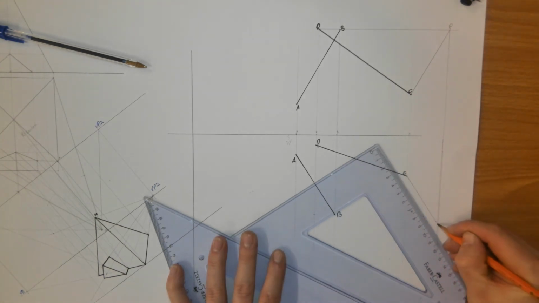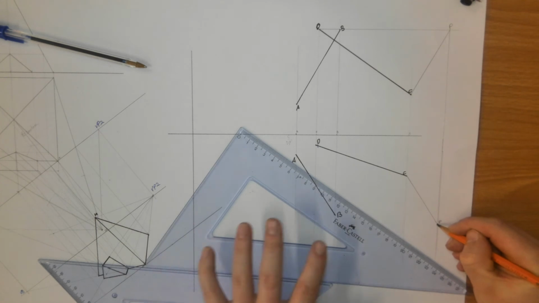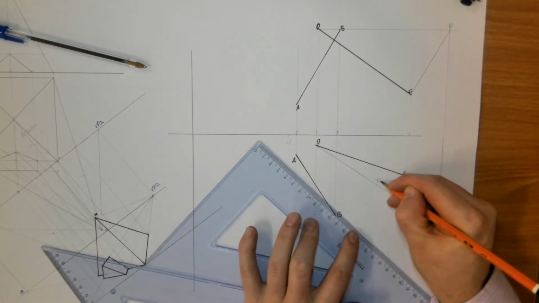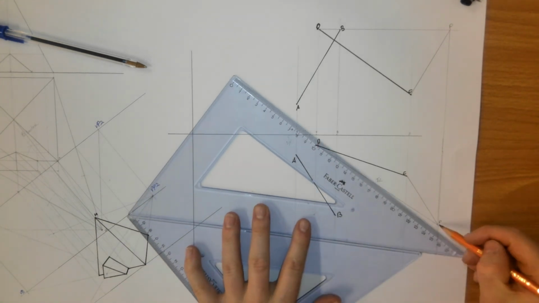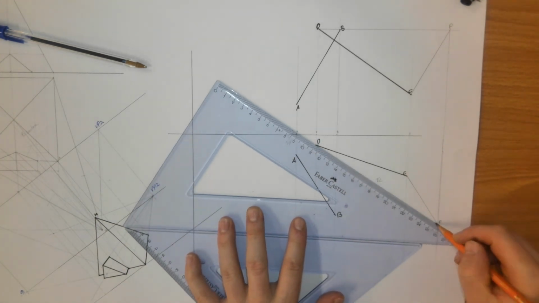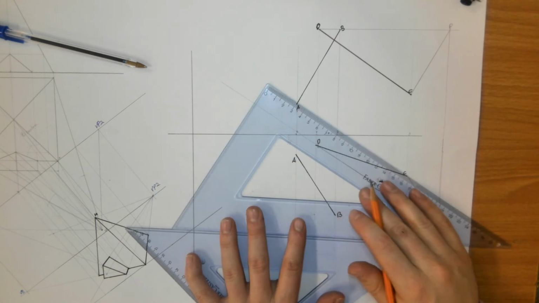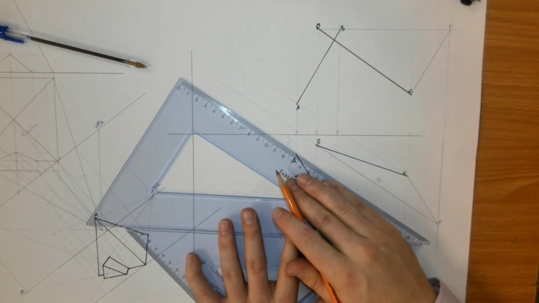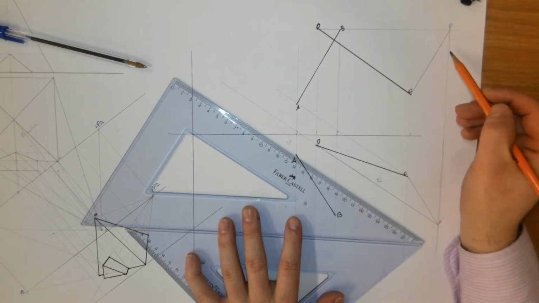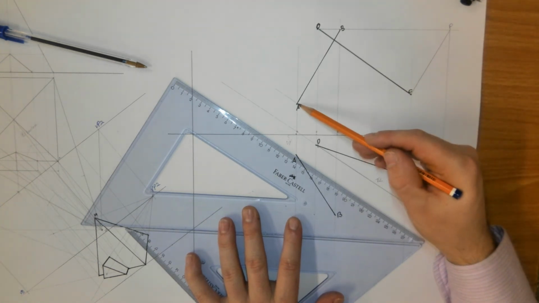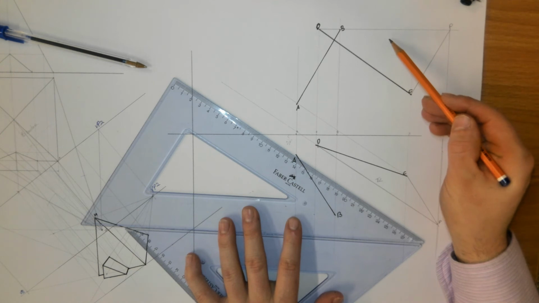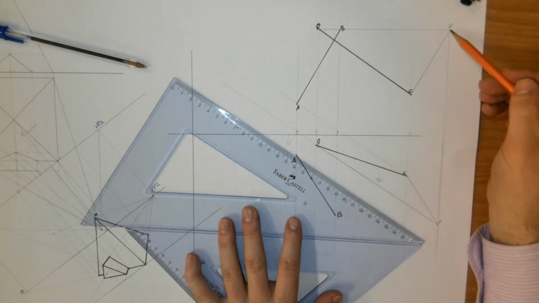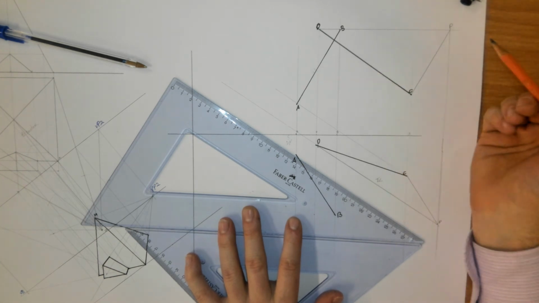Now here's point P. So I join P back to D. Now this is a true length. So I'm going to look along the true length of this line because I want the triangular surface to appear as an edge. The purpose of doing this construction in elevation is that this triangular surface will be parallel to line AB if line C to P is parallel to AB.